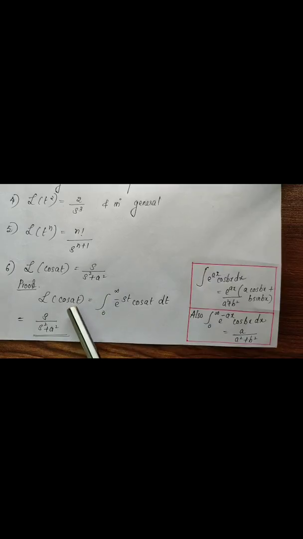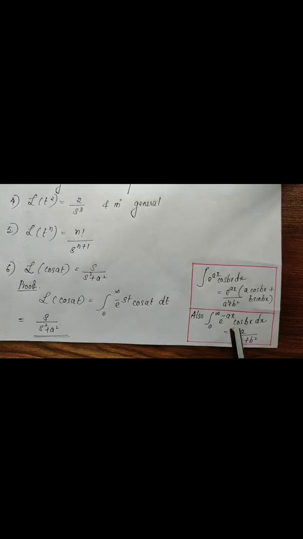And its proof: Laplace transform of cos at, by using the definition of Laplace transform, is integral 0 to infinity e^(-st) into cos at dt. And we have the result, integral 0 to infinity e^(-ax) into cos bx dx equal to a divided by a square plus b square. Just compare these two functions.